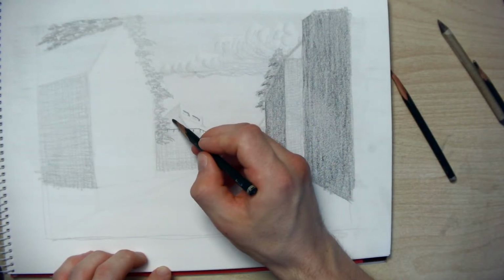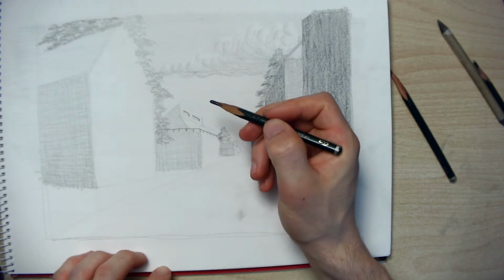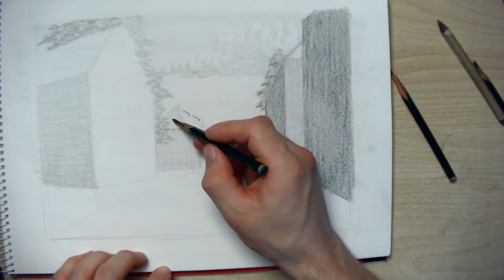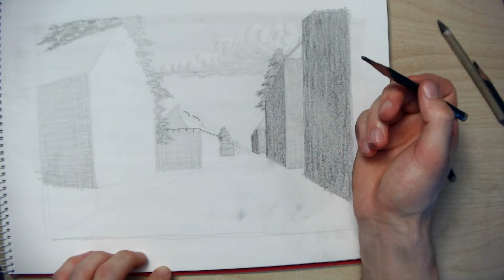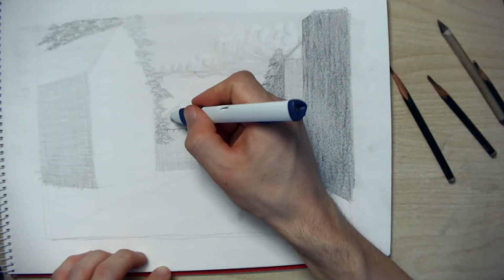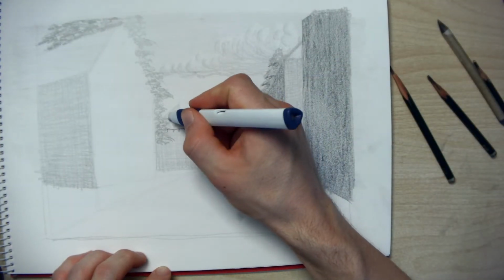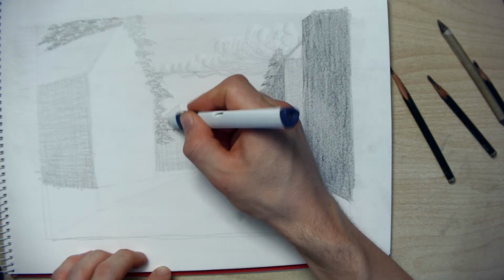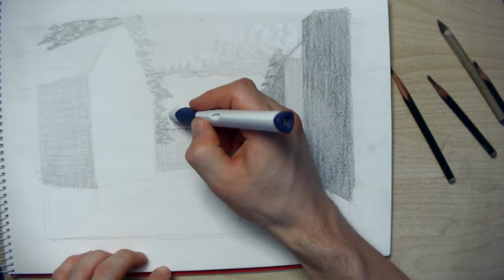Okay, let's have another window in here, and we're going to see the left side of it, so it would be lighter than this wall.